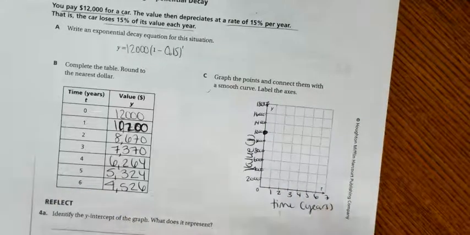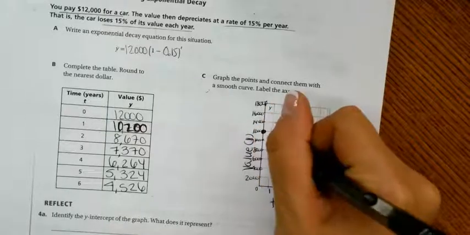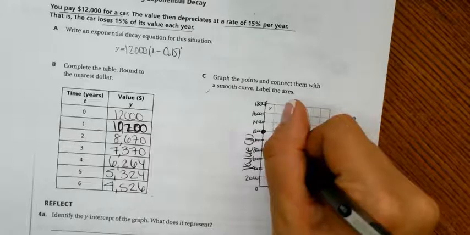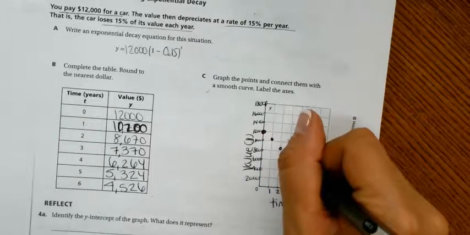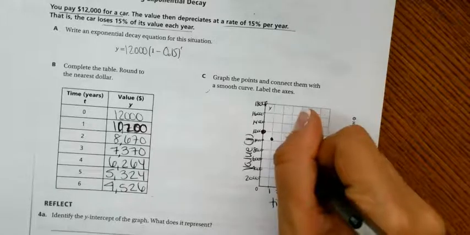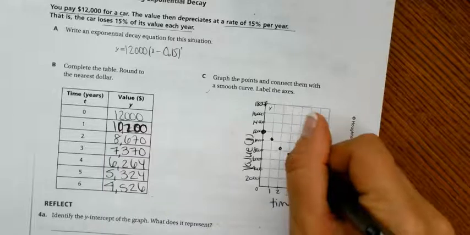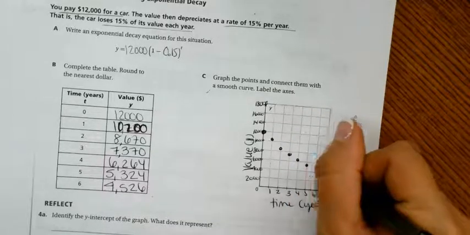So it starts there. And then at 1 year, it was worth 10.2. At 2 years, it was worth 8.6. So like 7.4, 6.2, 5.3, 4.5.